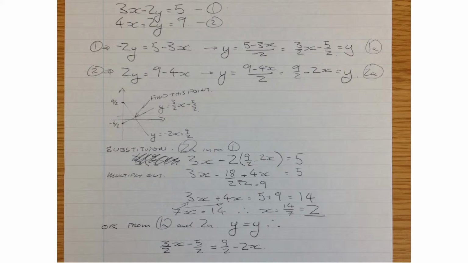So the first move is to isolate the y's on one side. I've taken away 3x from both sides, so 3x minus 3x is nothing. So it becomes 2y equals 5 minus 3x.